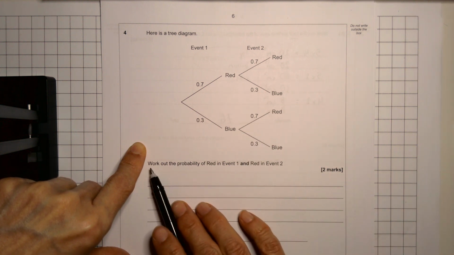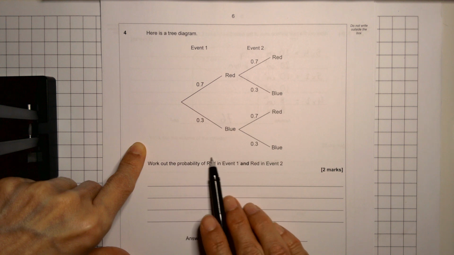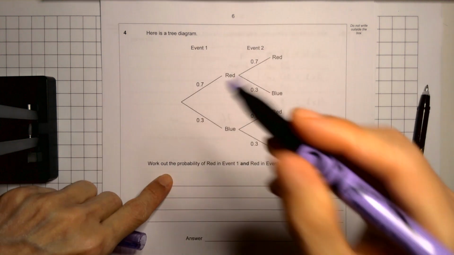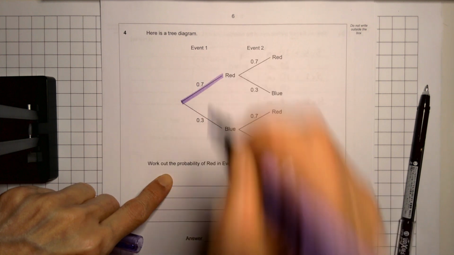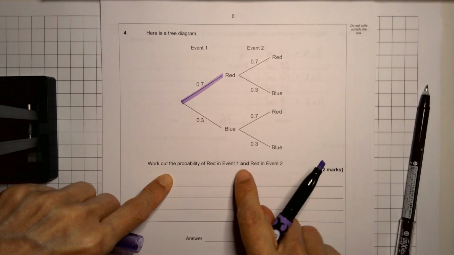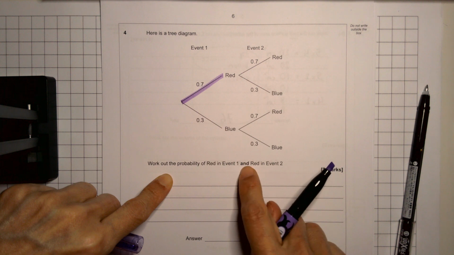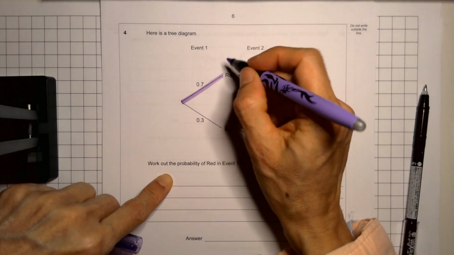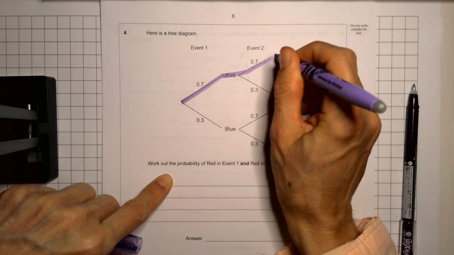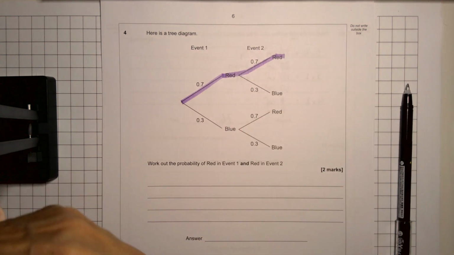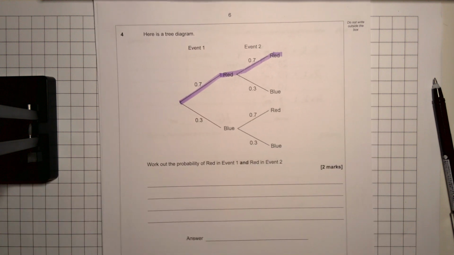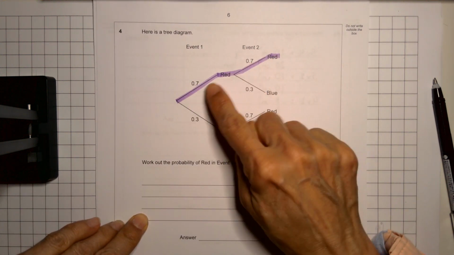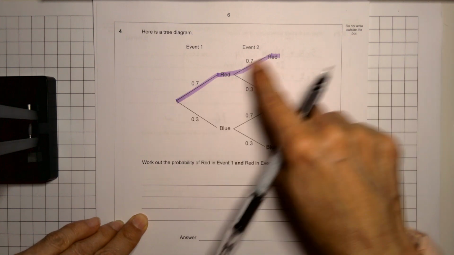The question says, work out the probability that you get a red in event 1. So that means that when we look at event 1, we want to get red, and red is along there. And it says you also want to get a red in event 2. So here's event 2, so we've gone along there, so we continue going. The only way we could do that is to go up there. So you notice that to get a red and a red is to follow this line along here. To work out probabilities along a branch, you multiply them together.